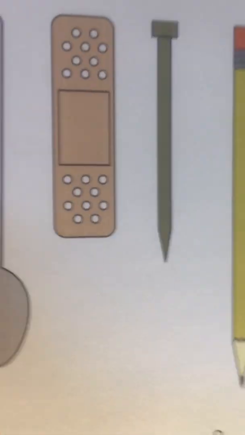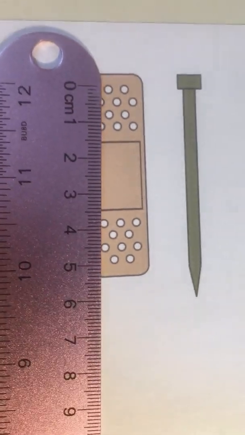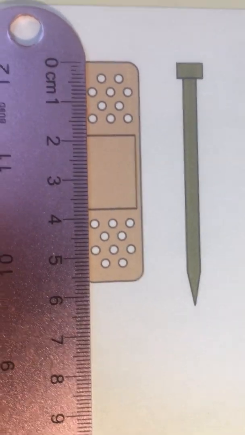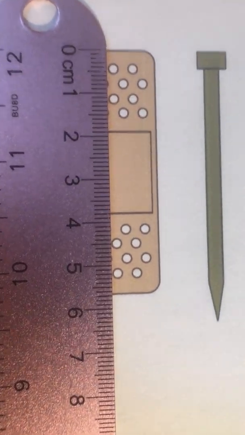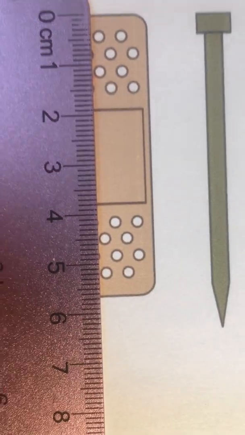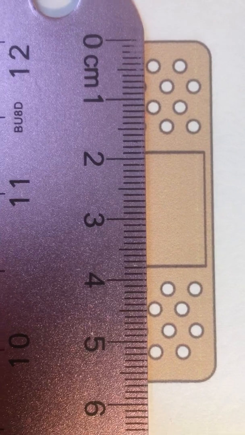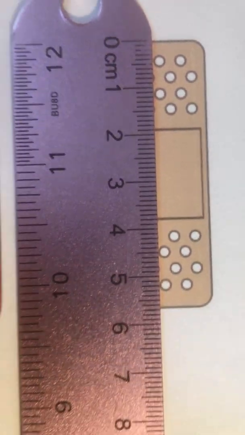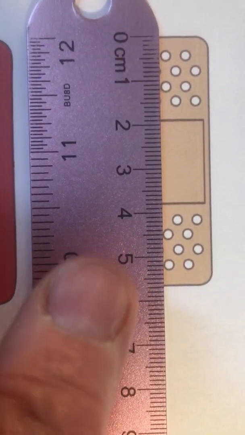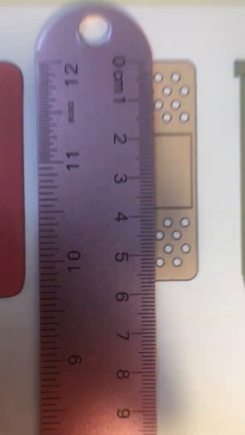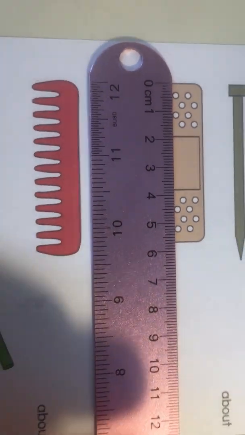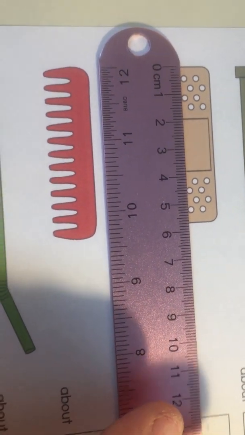All right, here's a Band-Aid. We're going to measure, put the 0 on the left side. And it looks like it's between the 5 and the 6 on the right-hand side. And there is your halfway point. So it's a little bit more than halfway. So, all right, that's our first measurement.